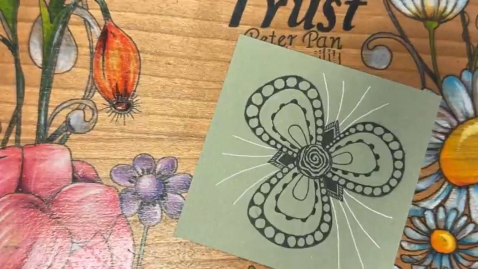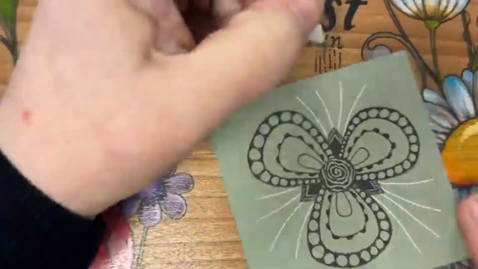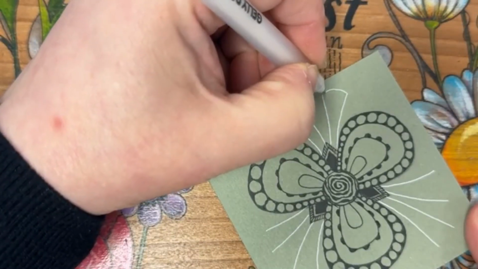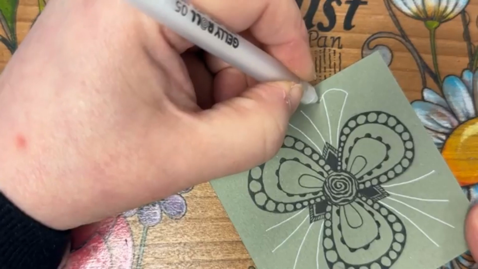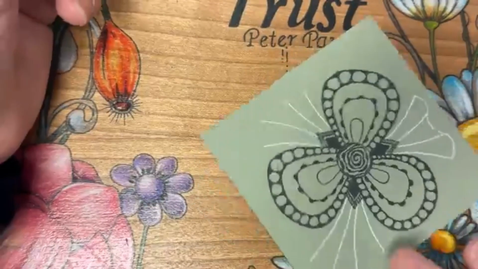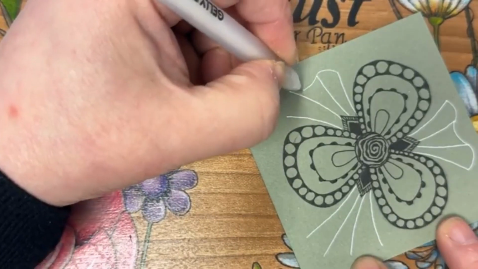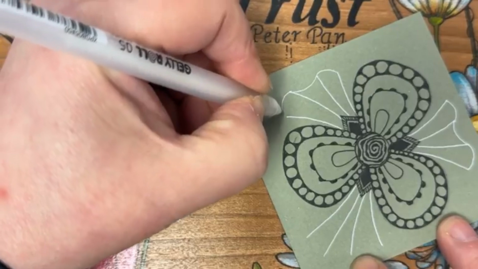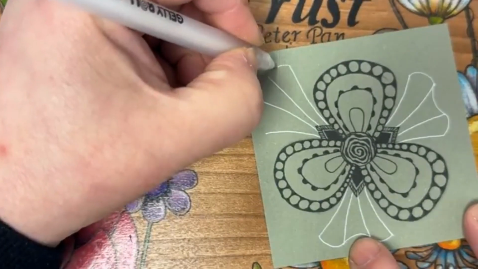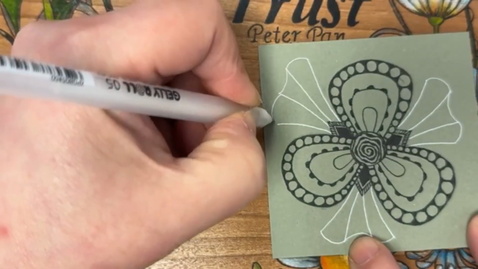Okay. Right, so let's go over, over, okay? Same again, look, so I'm going over, sort of like a bit of a curl between them. And again, over, under, over.